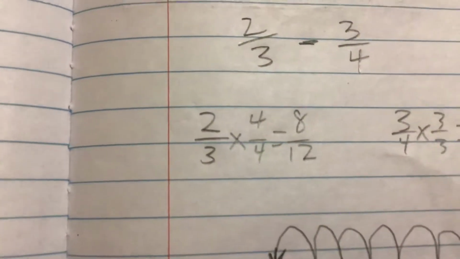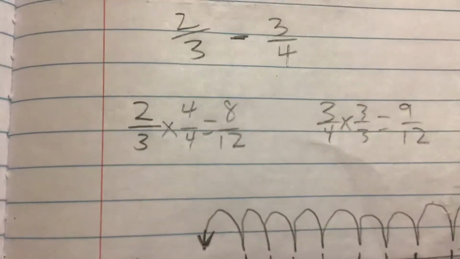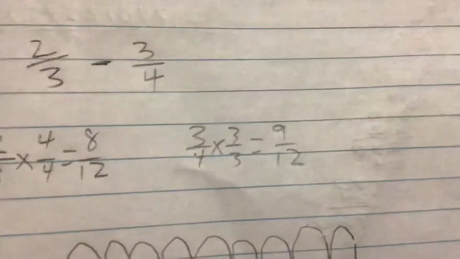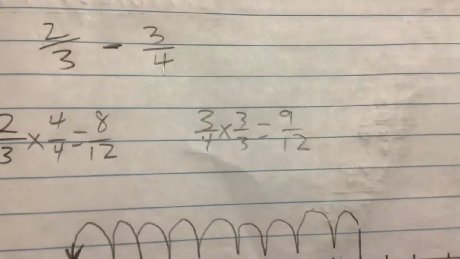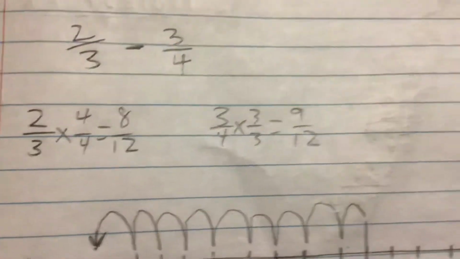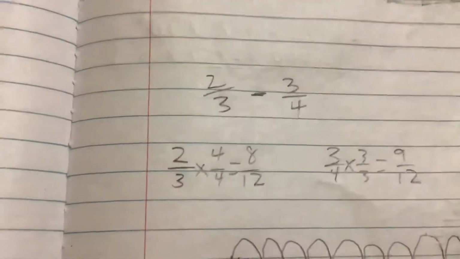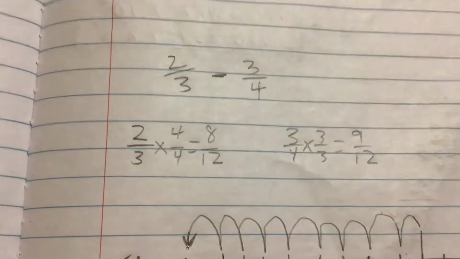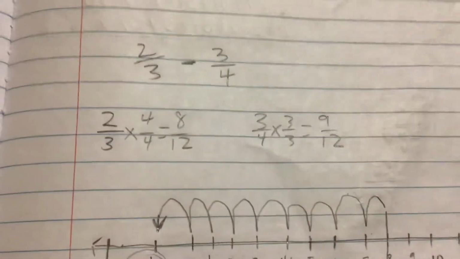So, as you can see, when you multiply, you get 8/12. The same concept is used with 3/4, but to get 4 to 12, we have to use 3. So we use 3/3. That is 1, and that will not change the value of 3/4. That equals 9/12. So, as we can see, what this really is, is 8/12 minus 9/12.